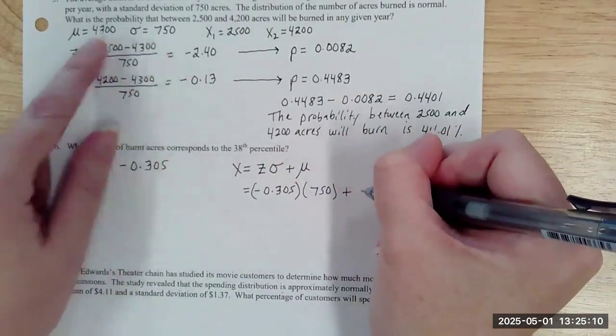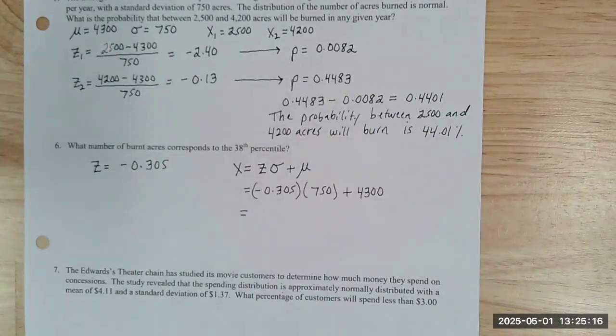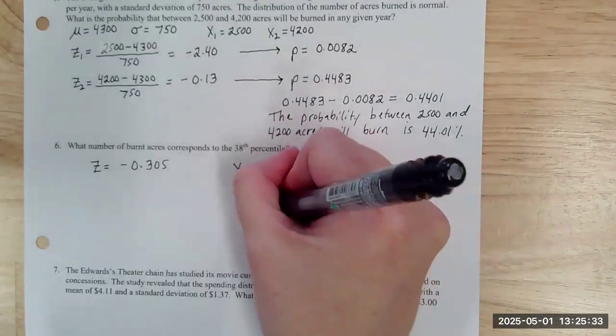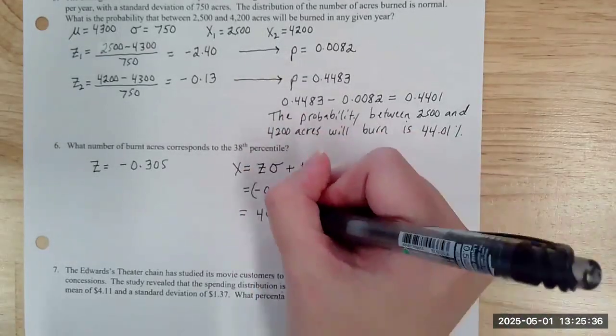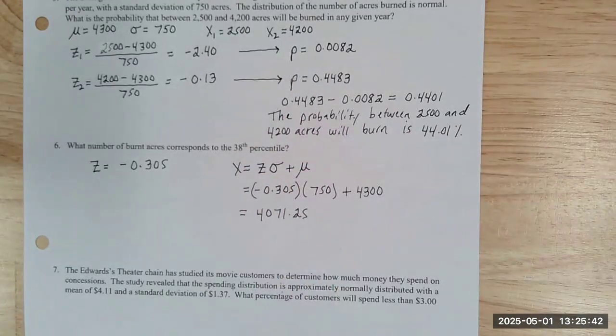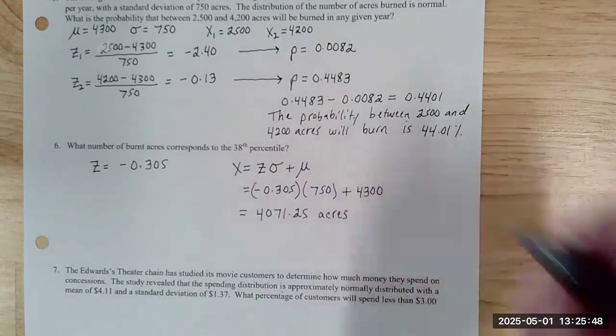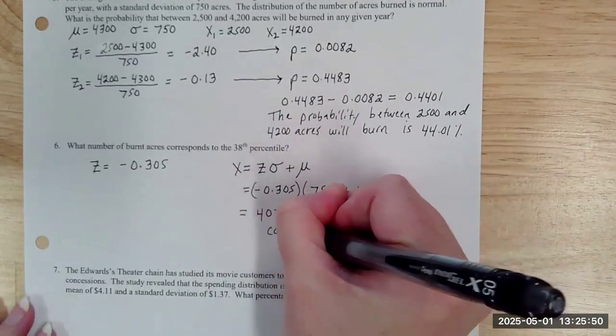And we're adding on the mu, which is 4,300. I got 40,000. Oh no, not 40,000. Sorry, 4,071 acre, 0.25 acres. There we go. 4,071.25 acres corresponds to the 38th percentile.